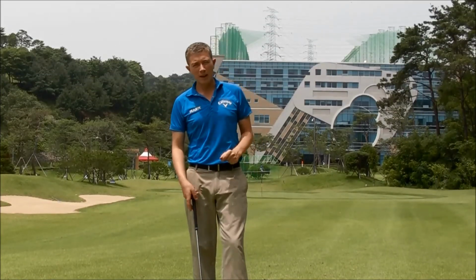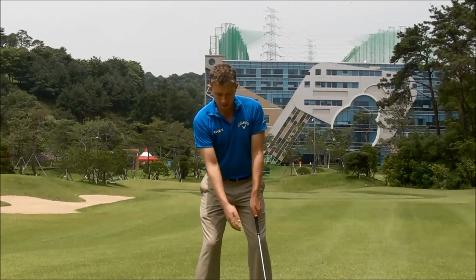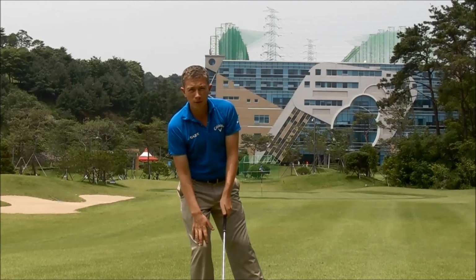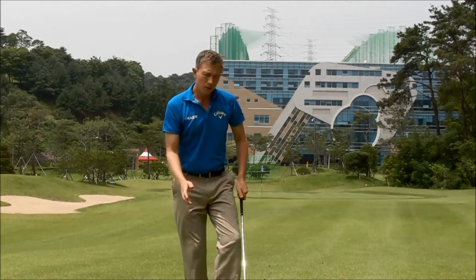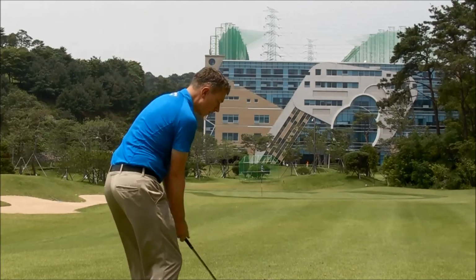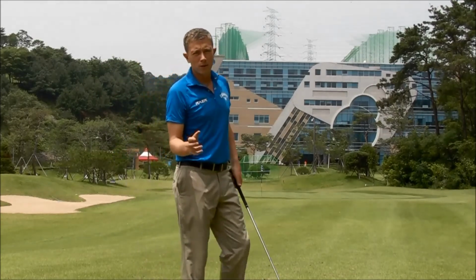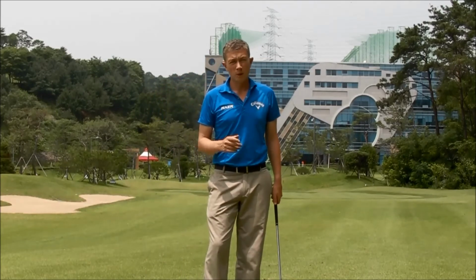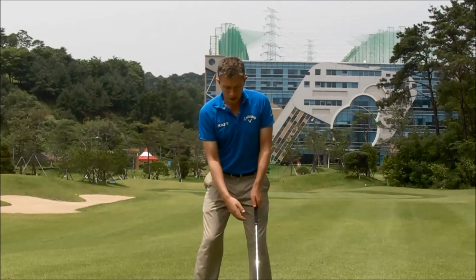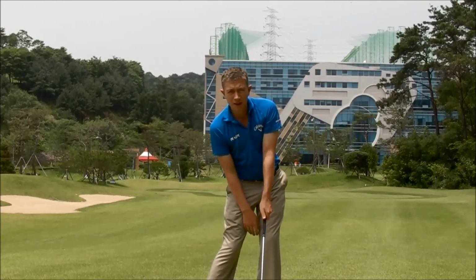Okay, step 5, the last one. Very important. What we often see with chronic slicers is that through the impact area, the weight moves towards their right foot. This weight moving towards your back foot as you're working through the ball will always encourage a leftward path and a big difference between the face and the path, which is obviously what creates a slice. What we need to achieve is a more forward position through the impact, more to the left side.